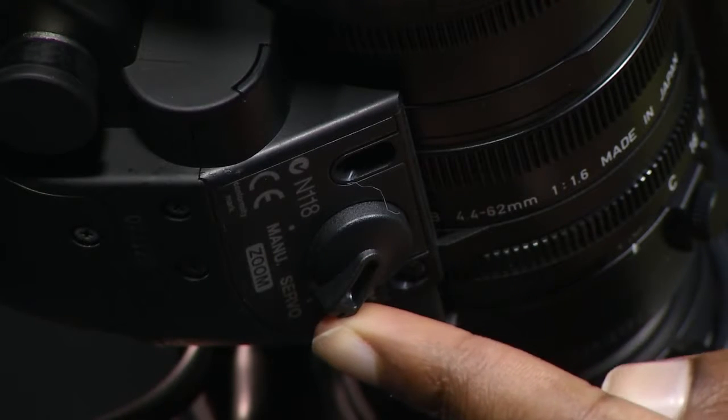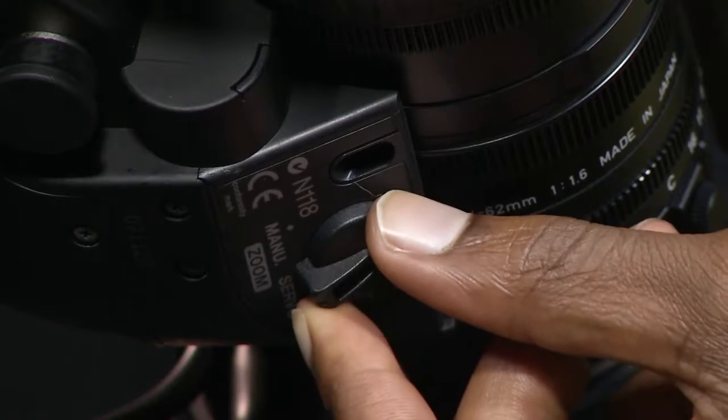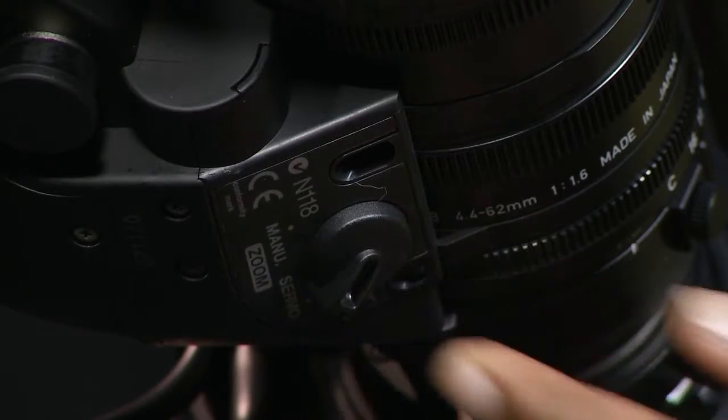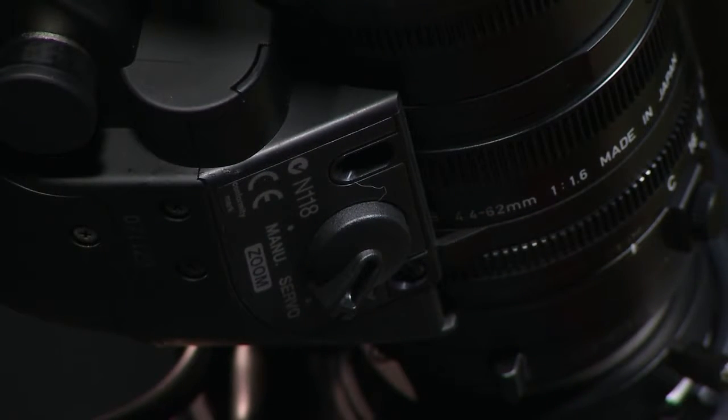It's important to mention, if you wish to change the mode from servo to manual zoom, or vice versa, that can be found under the zoom control.